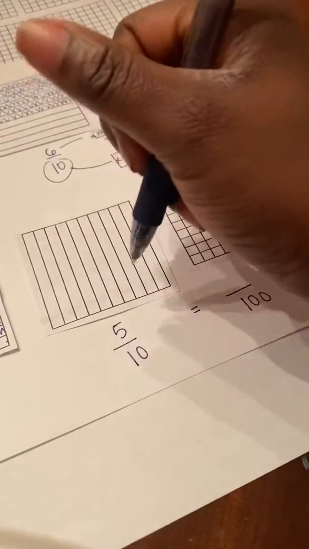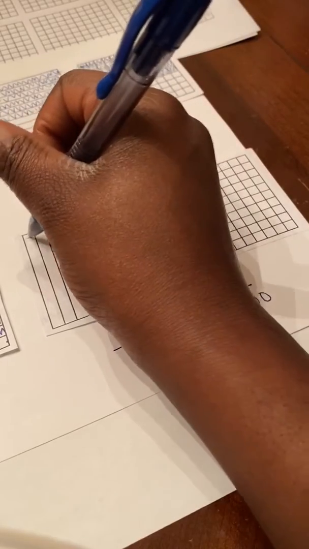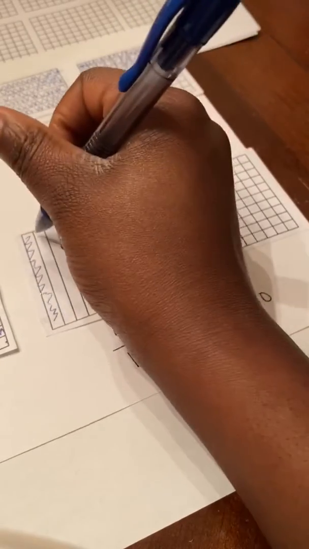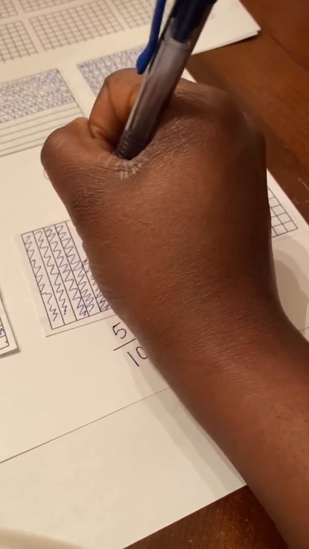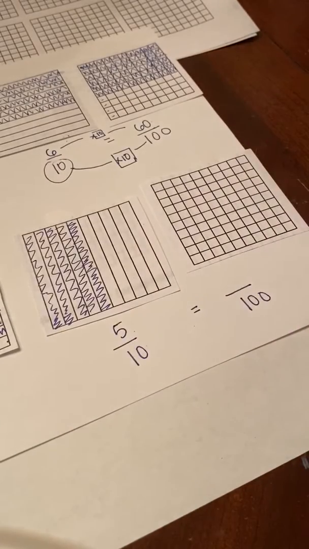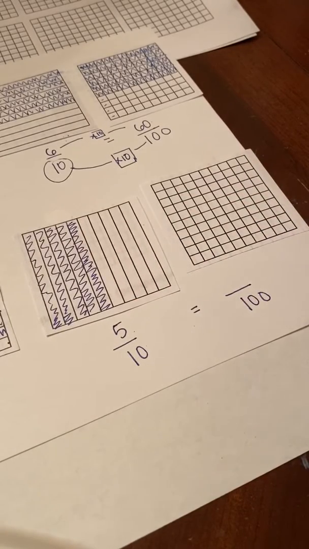Okay, so this one says 5/10, and this time I have columns and not rows. So that means that I have to shade in 5 out of 10 of them. So 1, 2, 3, 4, and 5. Okay, so what I'm looking at is that half of it is shaded. So that's going to be my guide as I am doing this one.